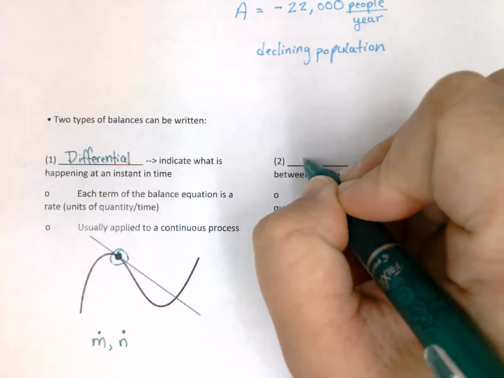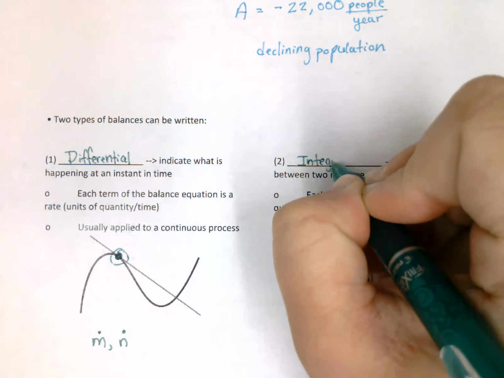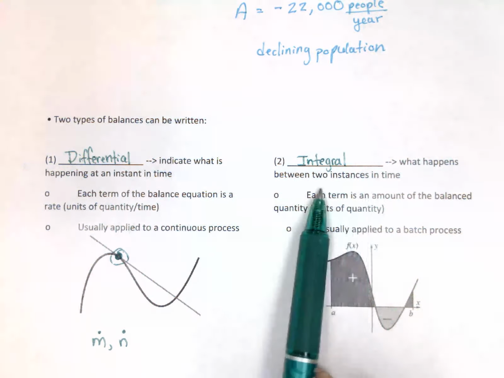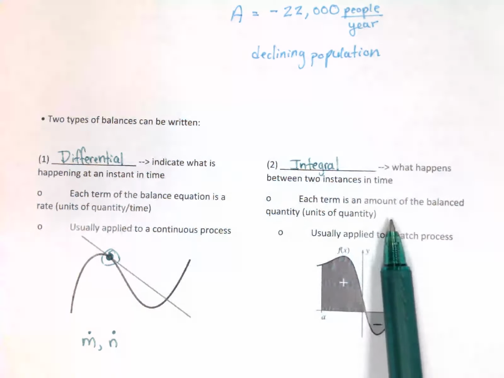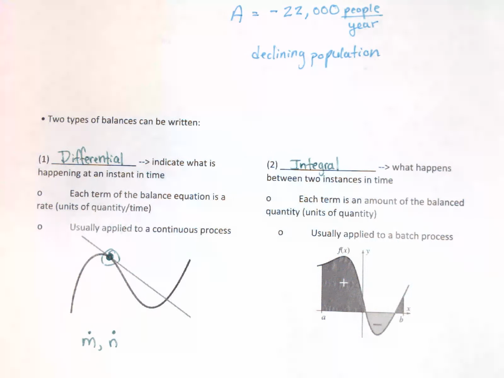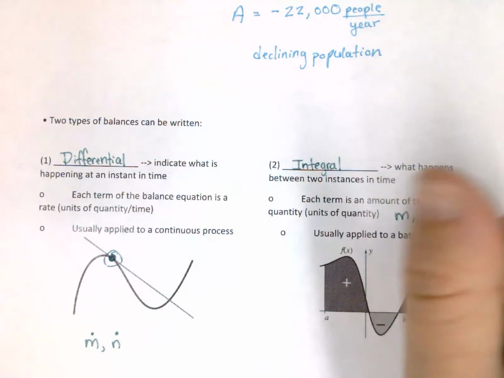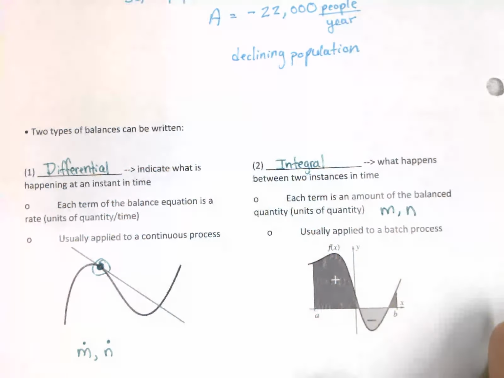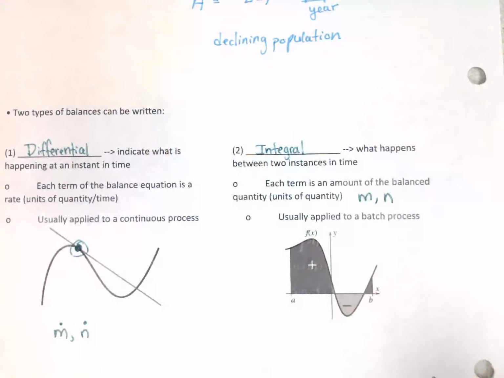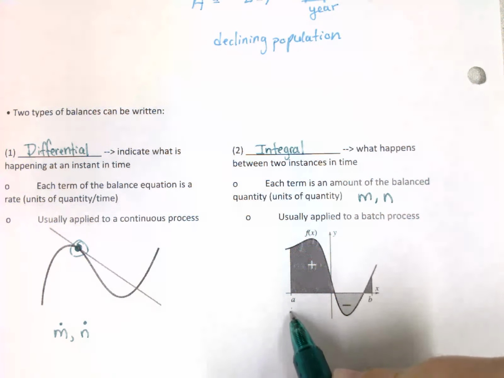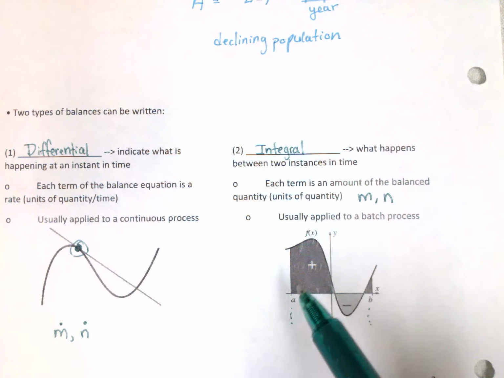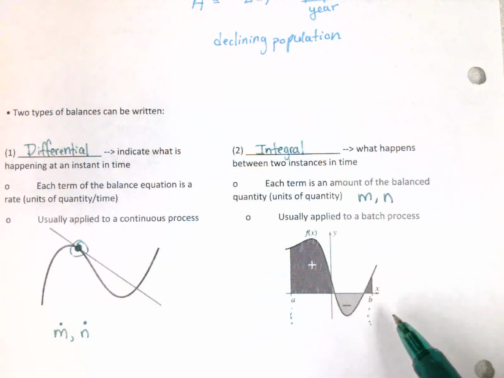The other version is an integral balance. And an integral balance looks at what happens between two instances in time. Each term is an amount of the balanced quantity. So that's m and that's n. Realize that there's no dots on those. And we usually apply this to a batch process. So you can think of this as an integral. If you remember from calculus, an integral is the area under the curve. So if we're looking at two instances in time, A and B, we need to look at the area underneath the curve. So it can be positive in points, it can be negative in points, right?